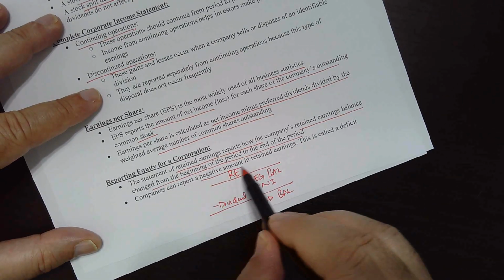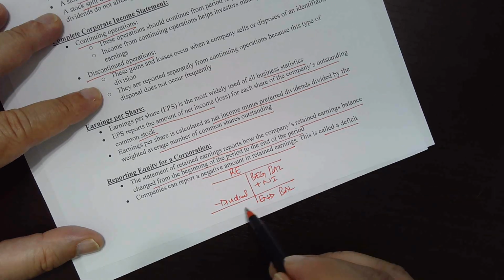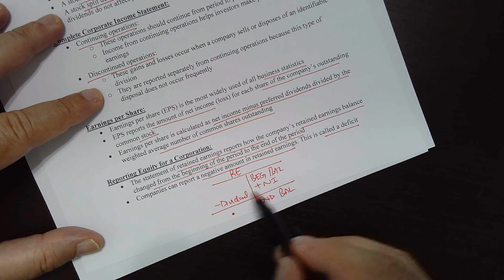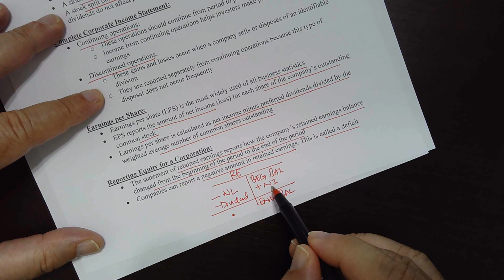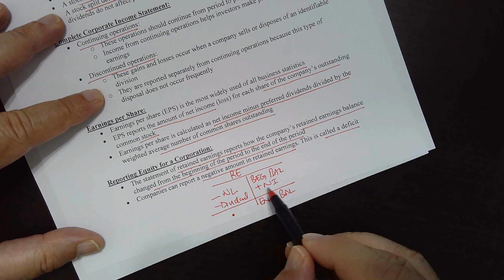Companies can report a negative amount. Negative retained earnings is called a deficit. The balance will appear over here if it is a deficit. If there is a net loss, the net loss will appear over here. So there would always be either net income or net loss. It cannot have both.